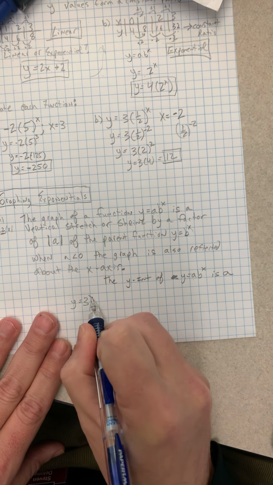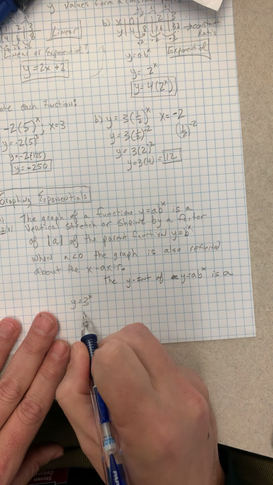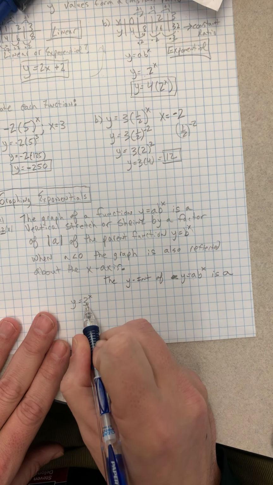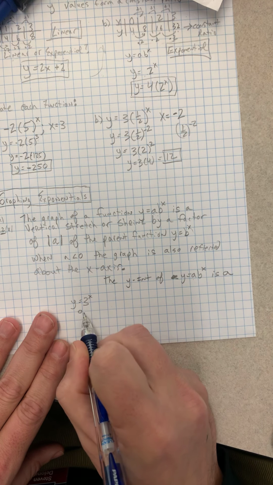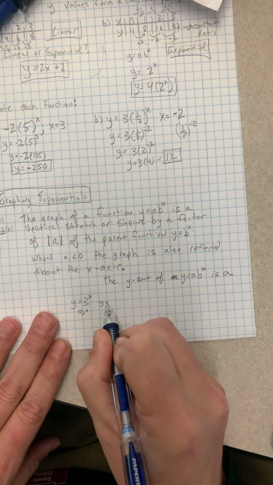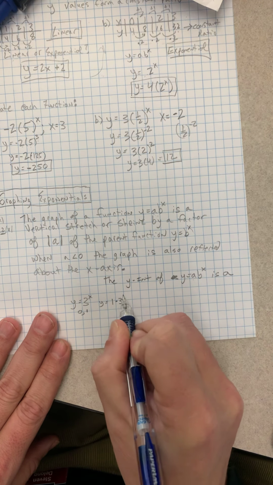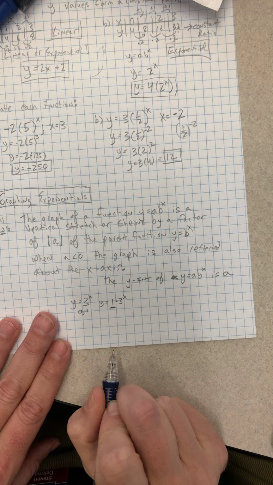I'm going to look back to that y is equal to 3 to the x. If x is 0, 3 to the 0 is 1. So if x is 0, y would be 1. But this is because this is really 1 times 3 to the x. So your a value is 1.